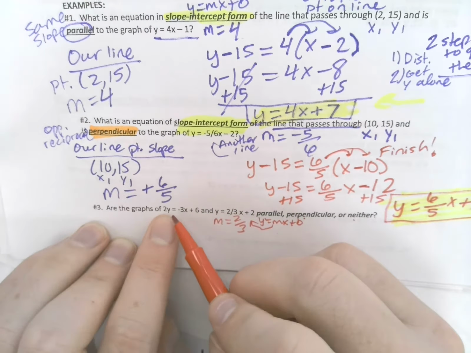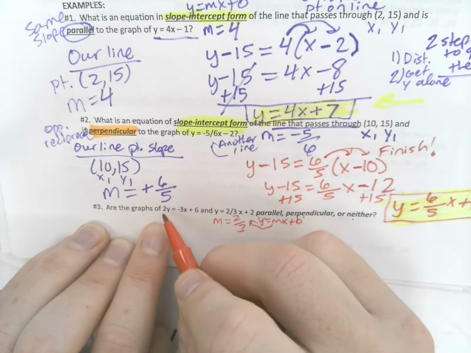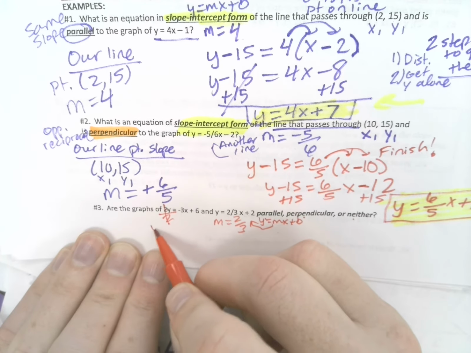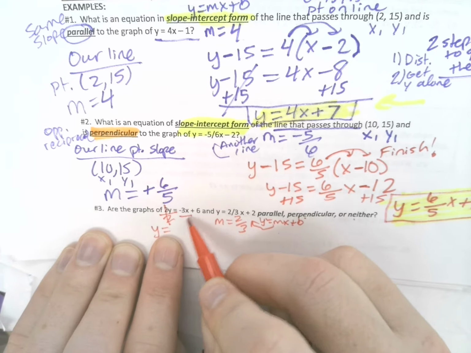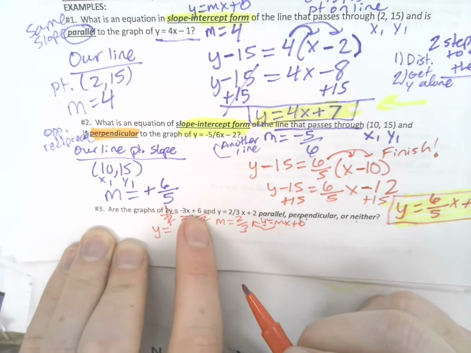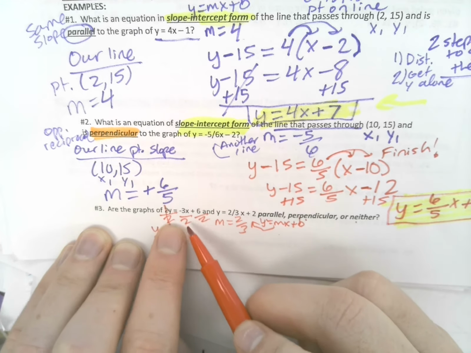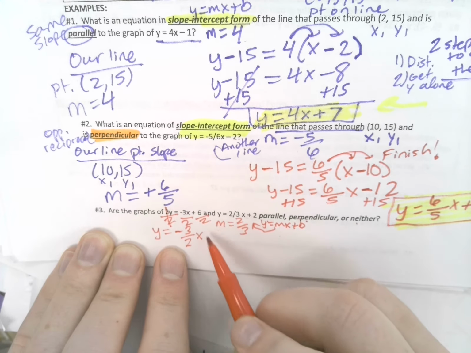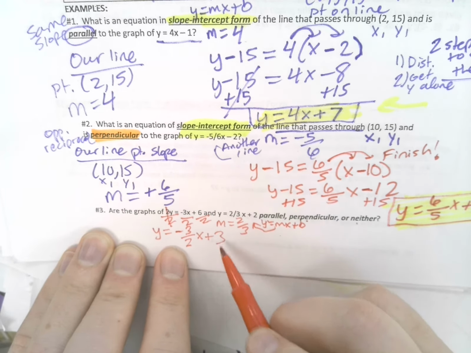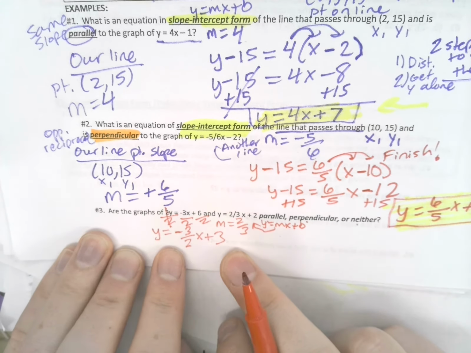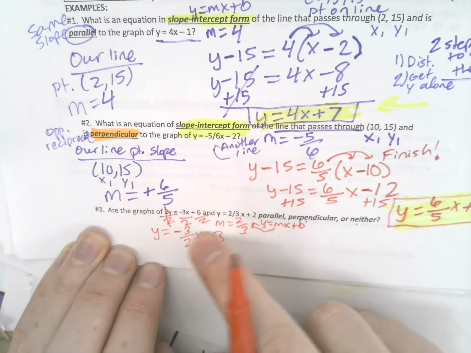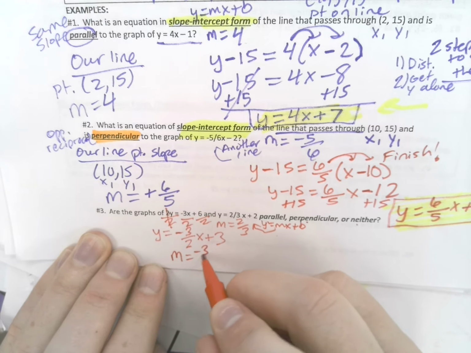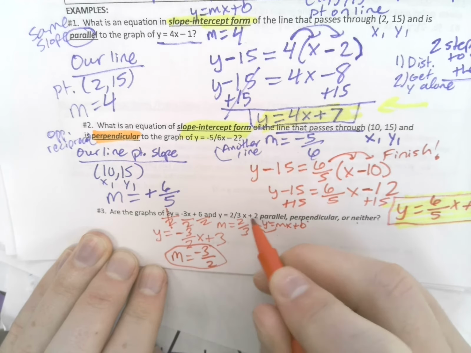Check it out. What's beside y right now? A 2. So if this is 2 times y, we're going to divide by 2. That'll get y by itself. The problem is you also have to divide that by 2 and divide that by 2. So negative 3 divided by 2 gives you negative 3 over 2. And then plus 6 divided by 2 would be 3. So here is this equation written in slope-intercept form. What would its slope be? Looks like negative 3 over 2.